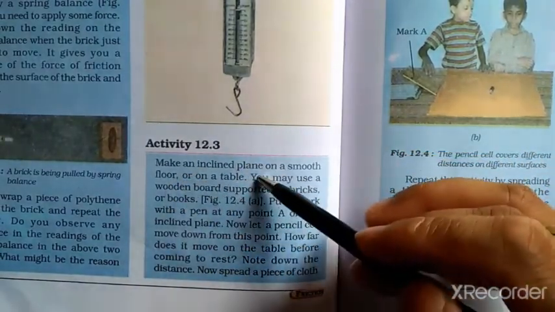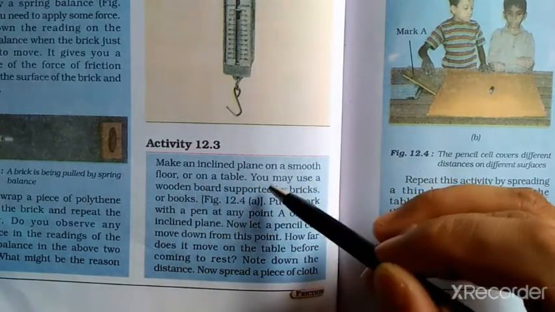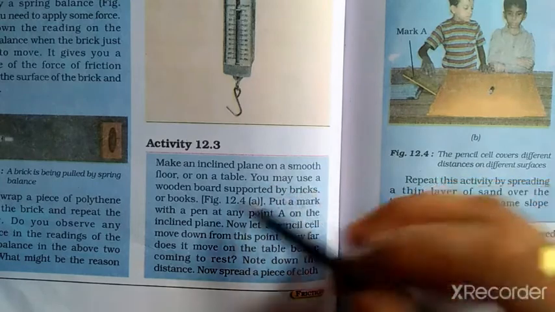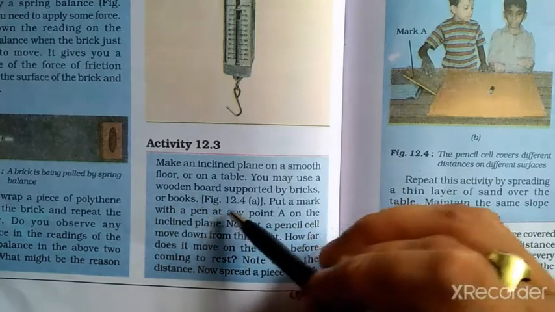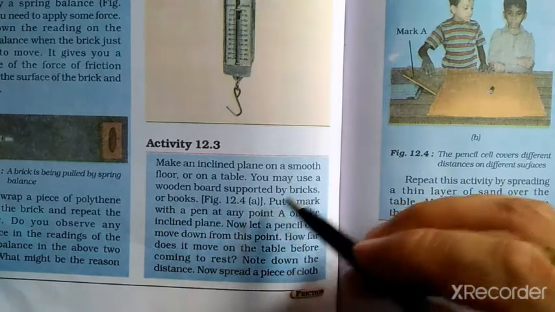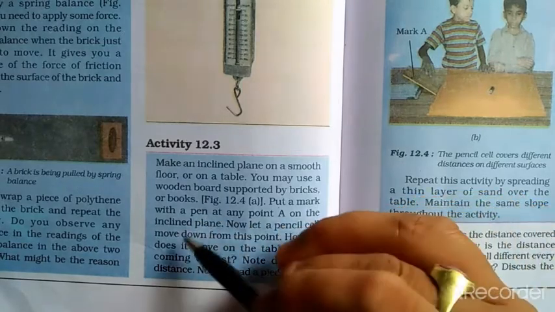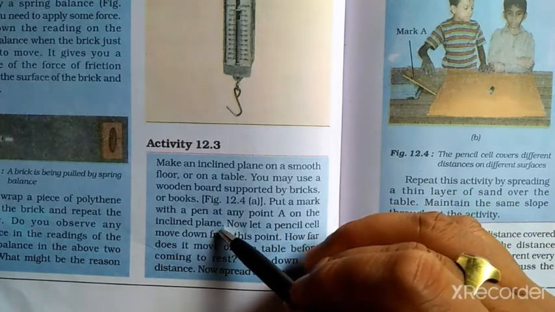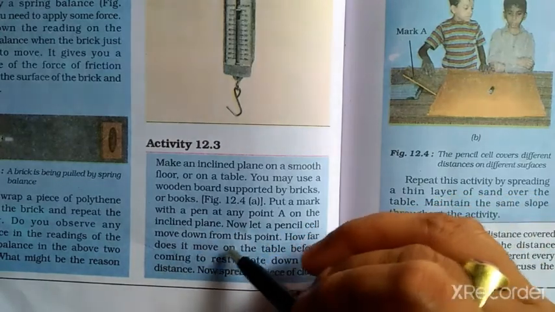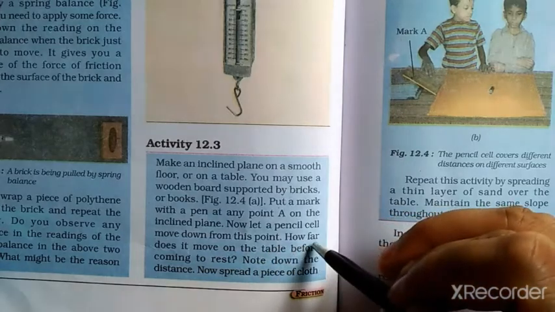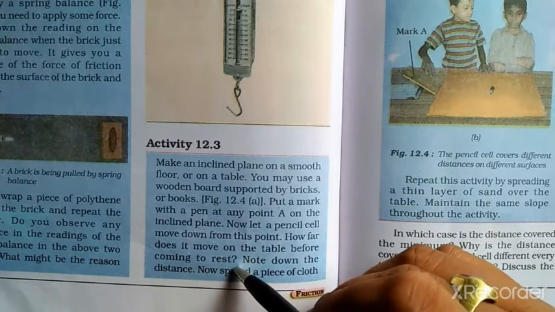Make an inclined plane on a smooth floor or on a table. You may use a wooden board supported by bricks or books, as in figure number 12.4a. Put a mark with a pen at any point A on the inclined plane. Now let a pencil shell move down from this point. How far does it move on the table before coming to rest?